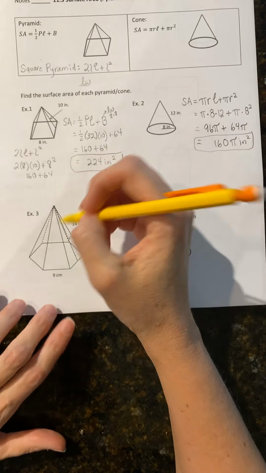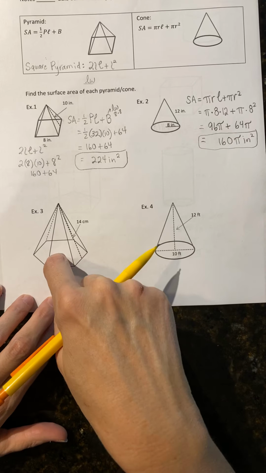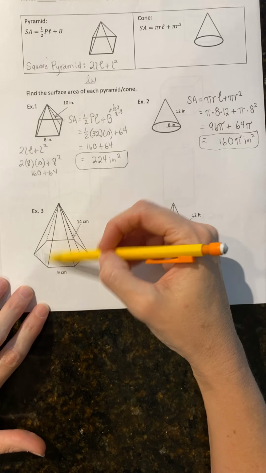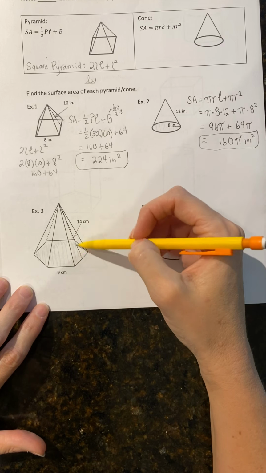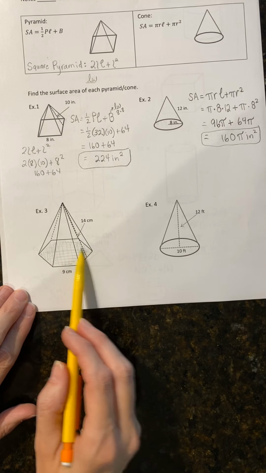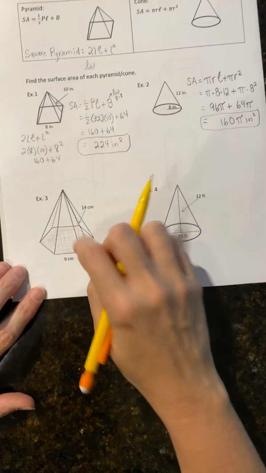All right, here we go. This is a hexagonal pyramid. And these are the problems that get tough, and it's because of this pesky base right here. So remember, when you're doing these problems, if it says lateral area, it cuts out a whole big chunk of work on a problem like this.